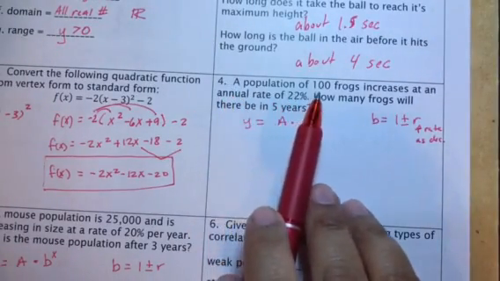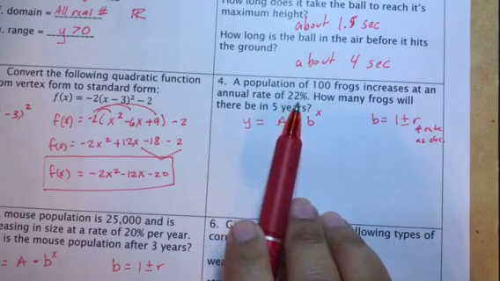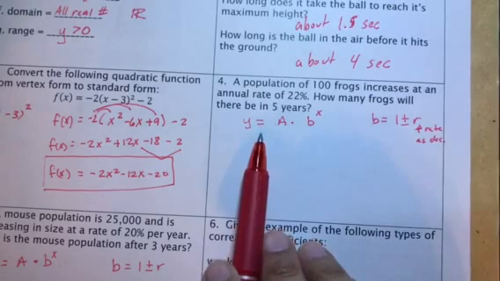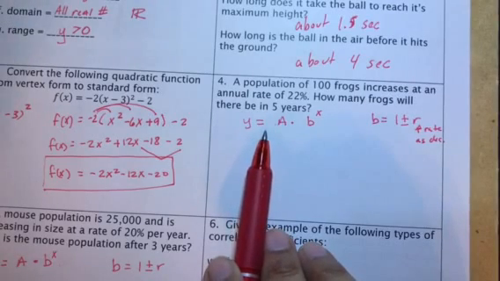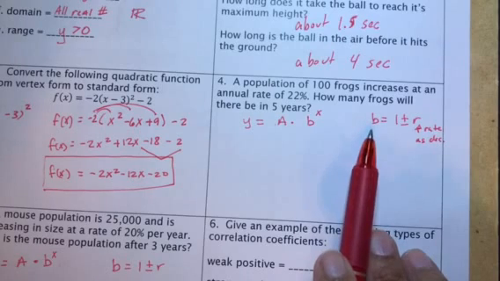A population of frogs increases at an annual rate of 22%. How many frogs will there be in 5 years? Okay, there's that formula that I told y'all you're going to have memorized. In this case, when we use B, we did a worksheet on this where we talked about growth and decay.